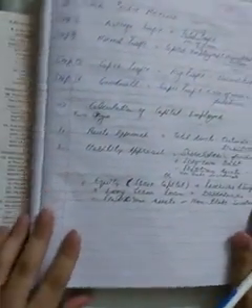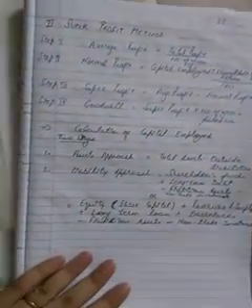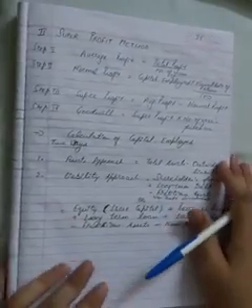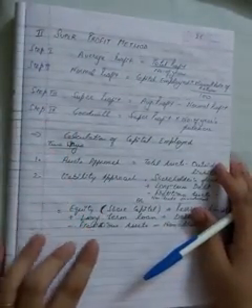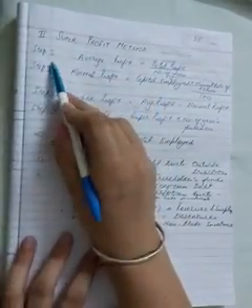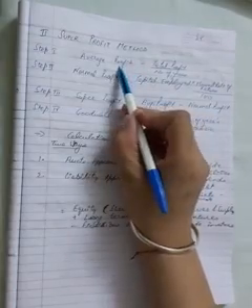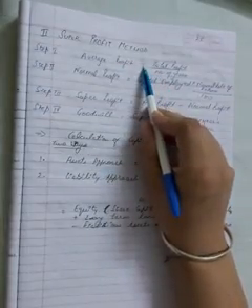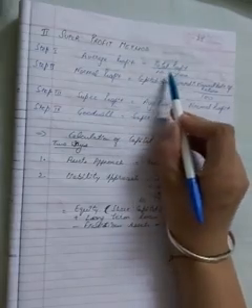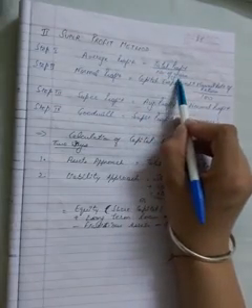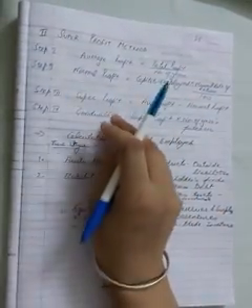So next move to the next topic, that is super profit method. For the super profit method, first of all you have to understand the formula. There are 4 steps in this method. First of all you have to find out the average profits. Average profit you know very well, that is total profit upon number of years. That you have already done.